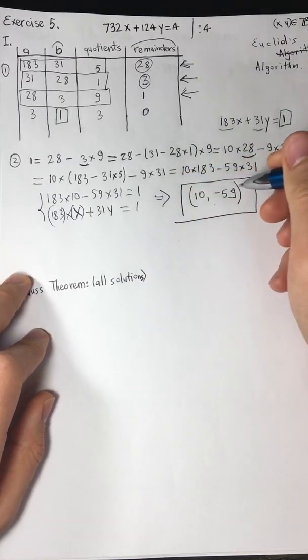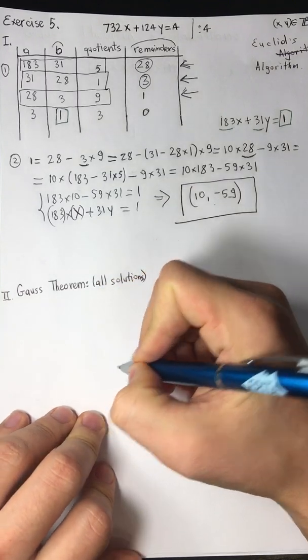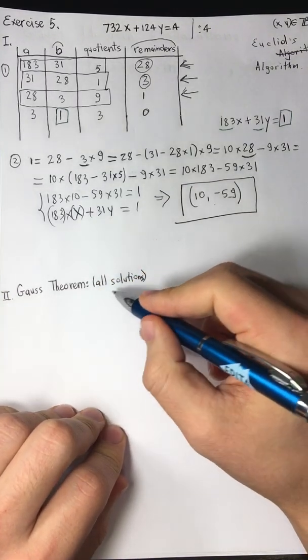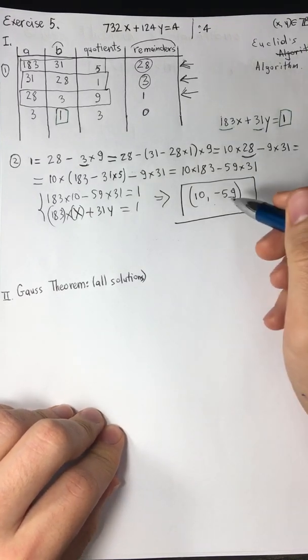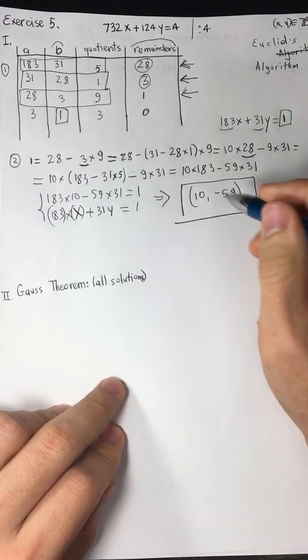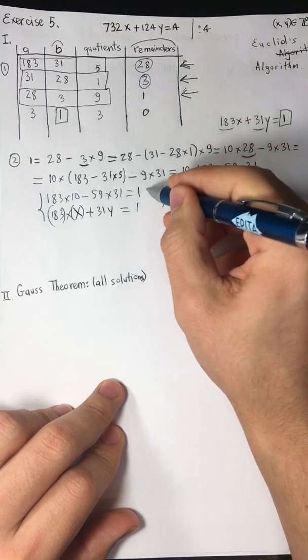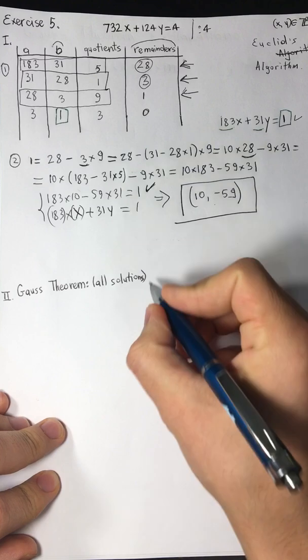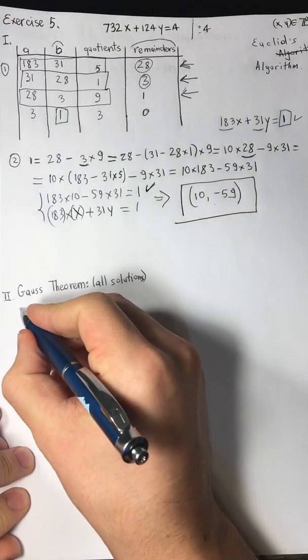So this is just one particular solution, and the next step is quite hard. We need to use Gauss Theorem to find all the solutions. Of course, you have to use this answer. So right now, I'm going to use this equation and then this equation again. I'm going to type both of them here.